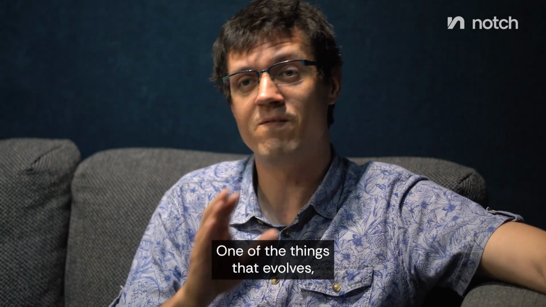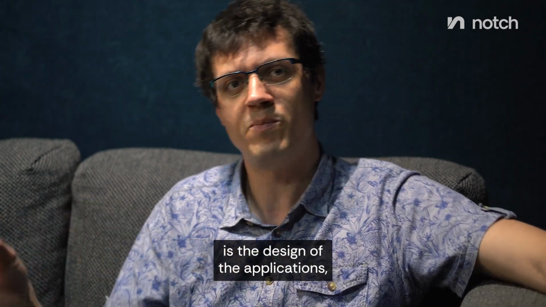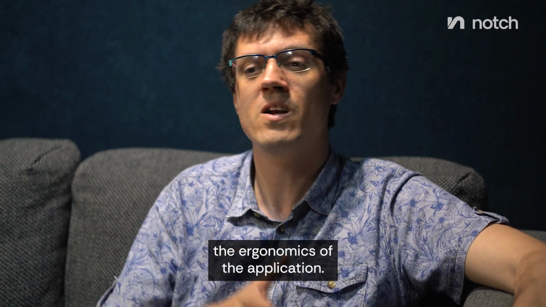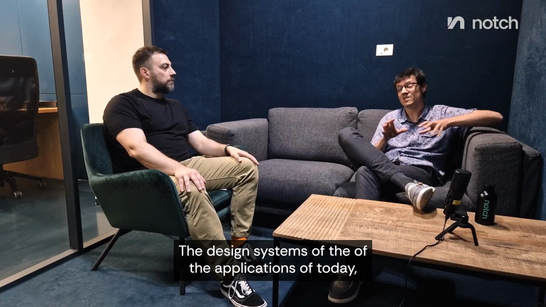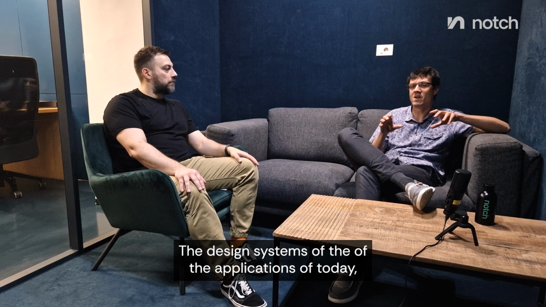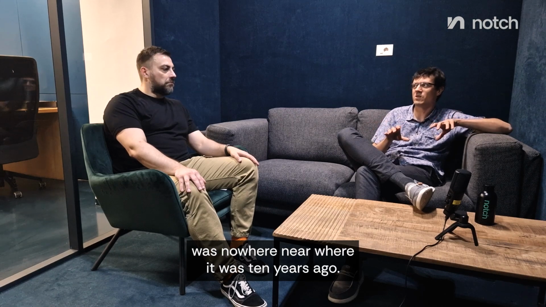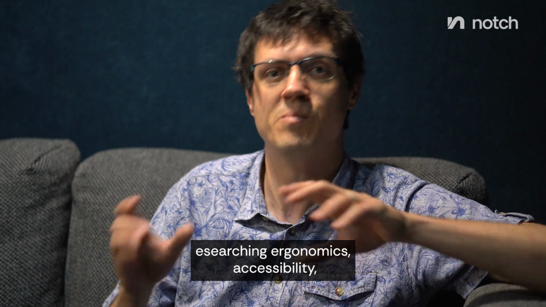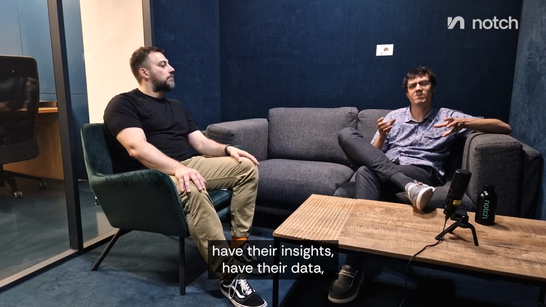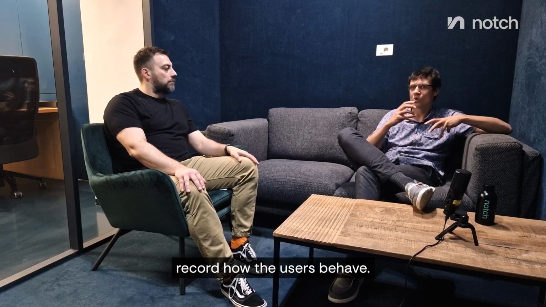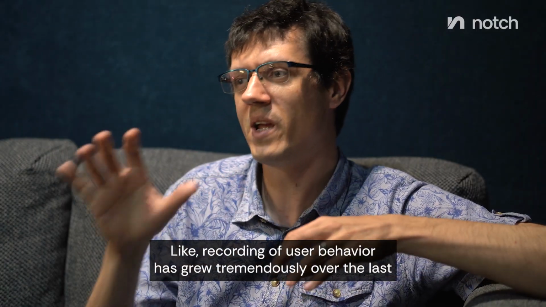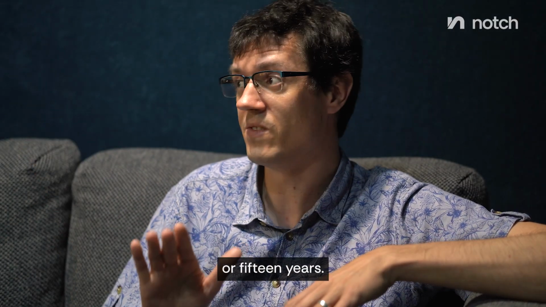One of the things that evolves is the design of the applications, or to put it in concrete terms, the ergonomics of the application. Design systems of the applications of today are nowhere near where they were 10 years ago, because people that are researching ergonomics, accessibility, have their insights, have their data, record how the users behave. Like recording of user behavior has grown tremendously over 15 years.